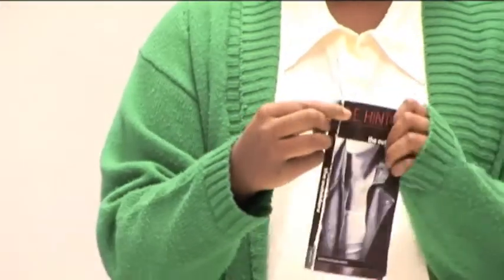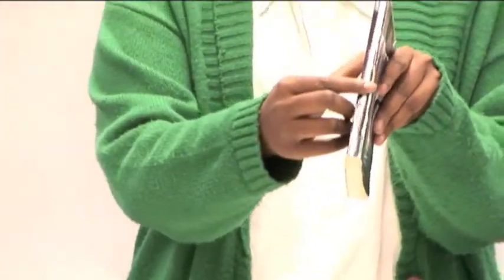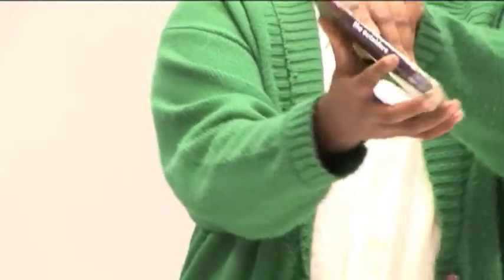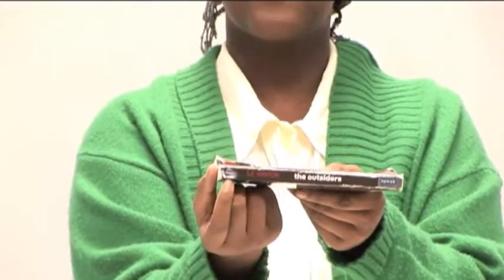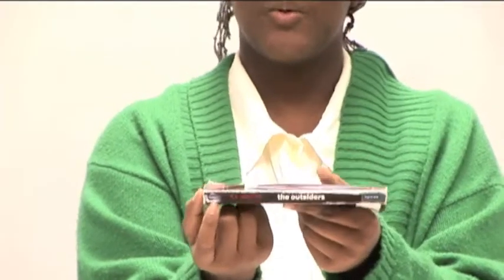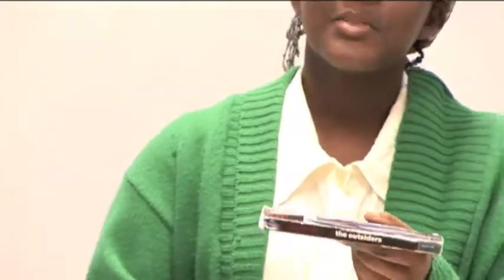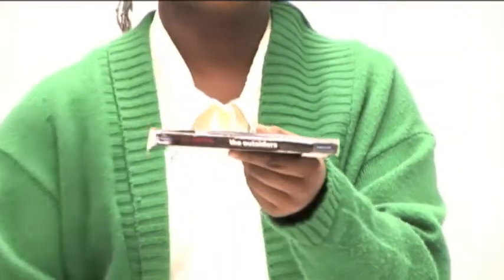Okay, now we will discover the spine. The spine usually also has the name of the book, the author's name, and sometimes a very minuscule picture of what was on the front cover. And sometimes, very rarely, they have the publishing company right here at the end.